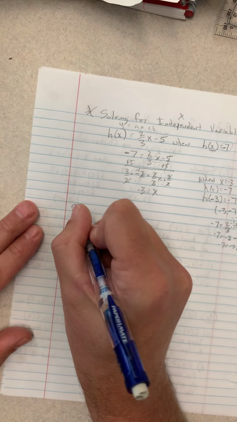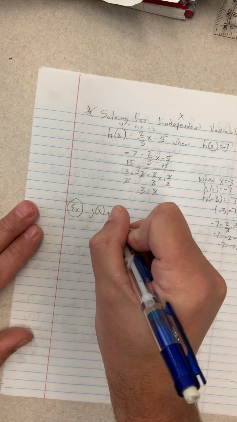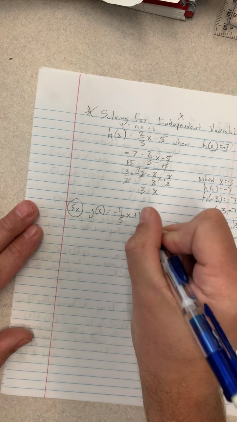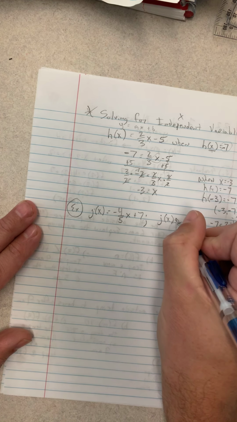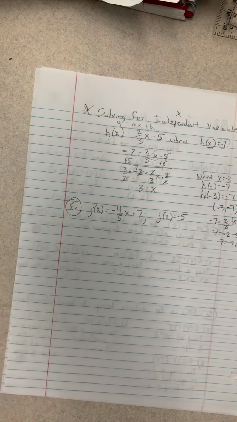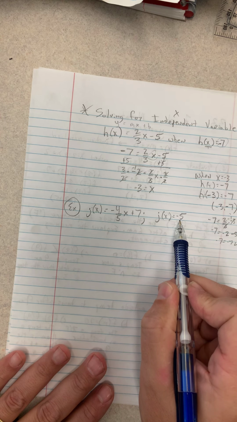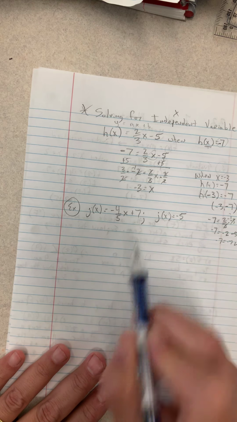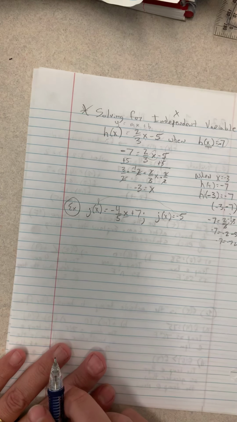Here's the next example. We'll say j of x is equal to negative 4/5 x plus 7. And this time we will say j of x is equal to negative 5. And again, you are going to do the exact same thing. You want to know the value of x that gives you a y of negative 5. You want to know if my output is negative 5, what input did I use to get negative 5 using this function? If I substitute that right in, I'll be able to tell what that value of x is.